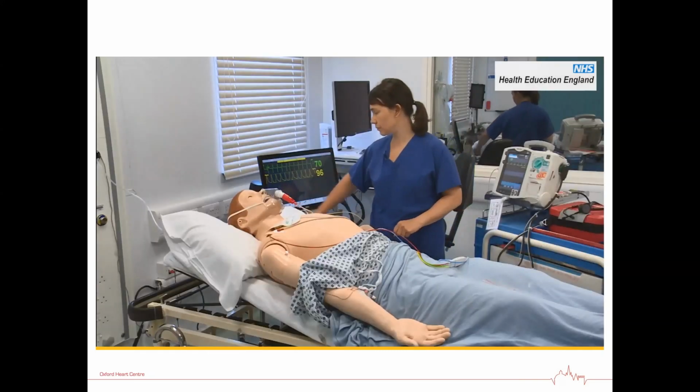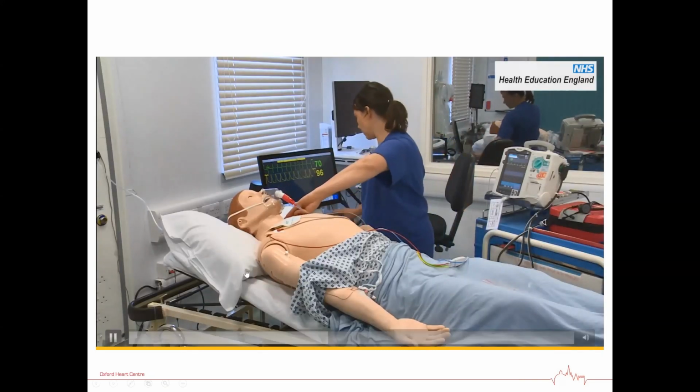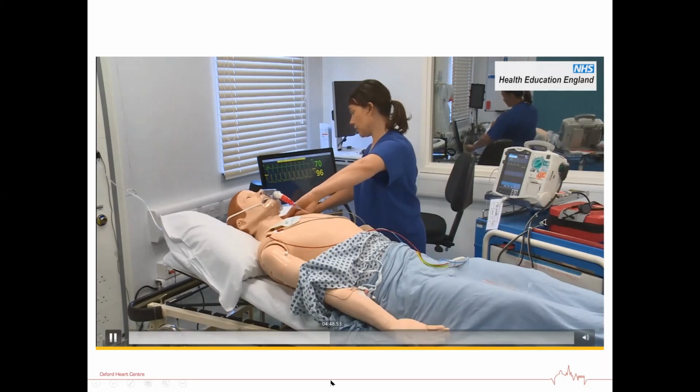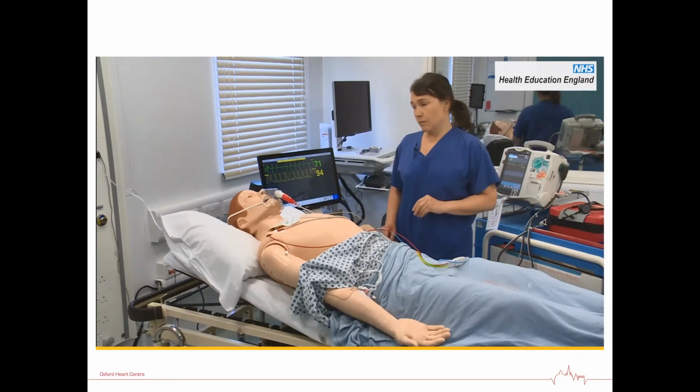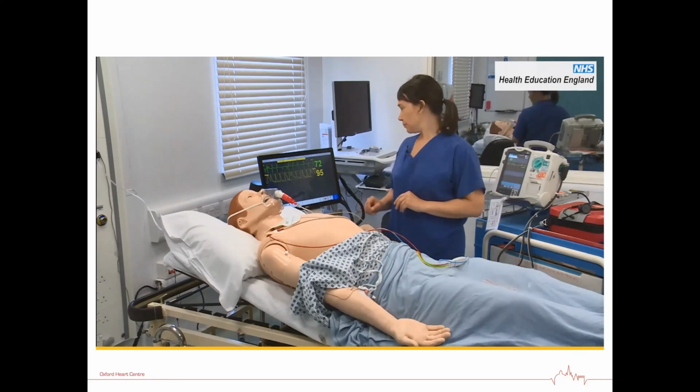Have electrical capture. Can you confirm mechanical capture with the pulse? Yep, I have a pulse. Okay. Let's repeat our ABCD assessment now that we've got an adequate heart rhythm. We're just seeing a couple of ectopics there, I believe. Otherwise, we are having capture.